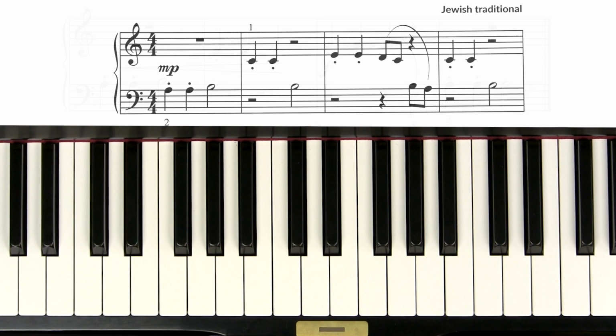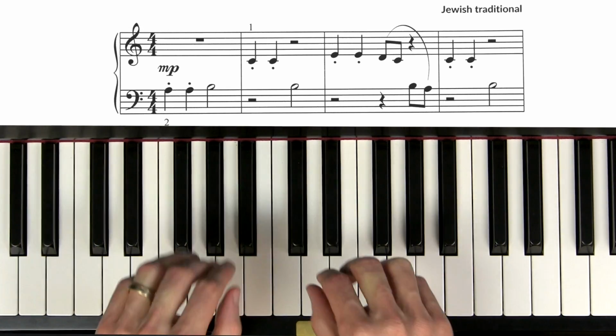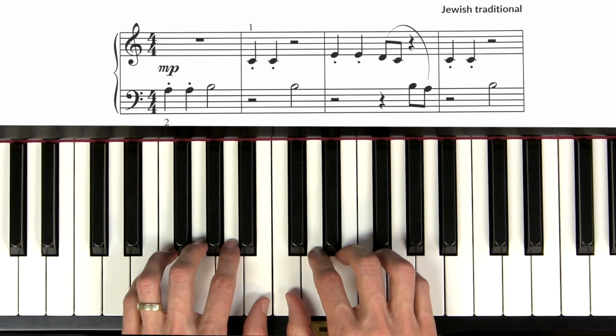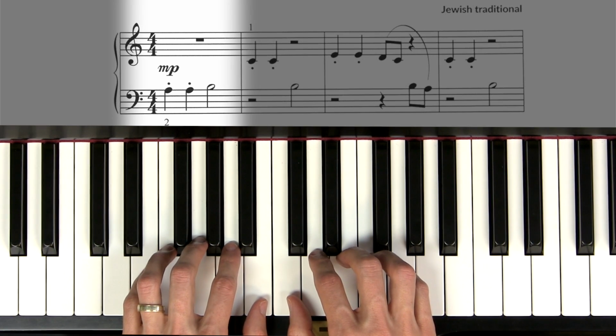Now that you know both lines, let's try the whole song from the very beginning. If you like, you can play along with me, or if you choose, you can just listen once. I'll start at the very beginning. 1, 2, ready, go.